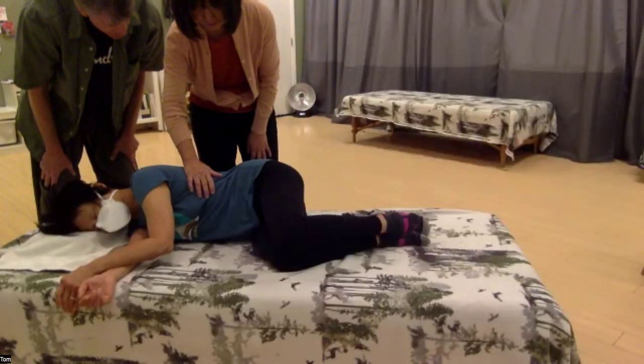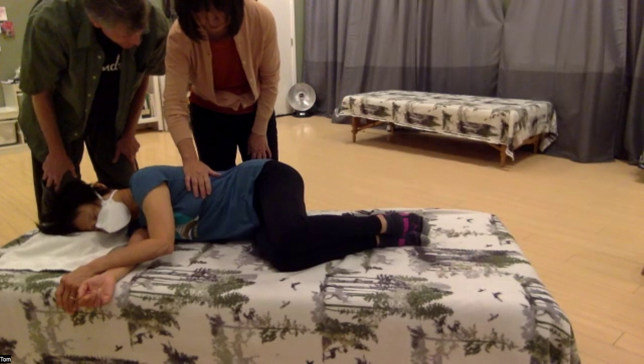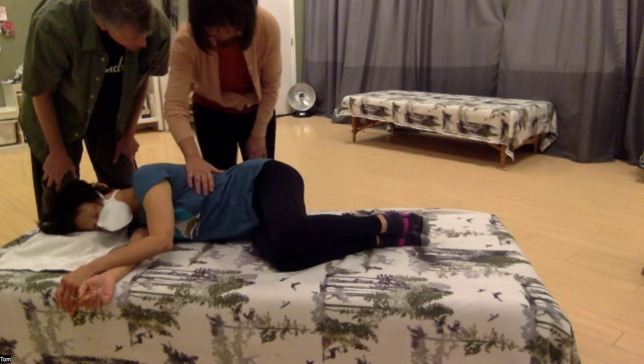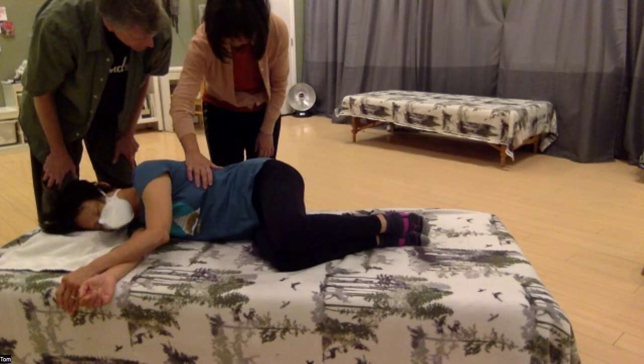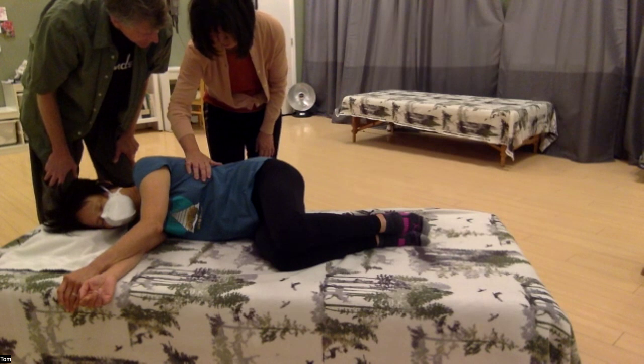Keep going, and think about the table and the connection of the table and feeling her rolling on the table. And let's take a look at the spine and see how the spine's moving. How's the spine moving and turning? How are the ribs connecting to the spine?